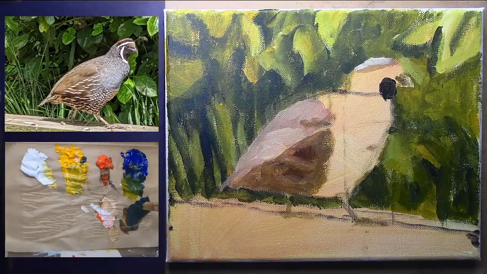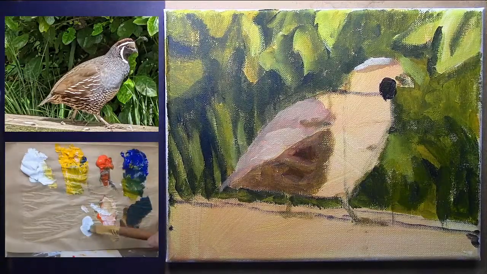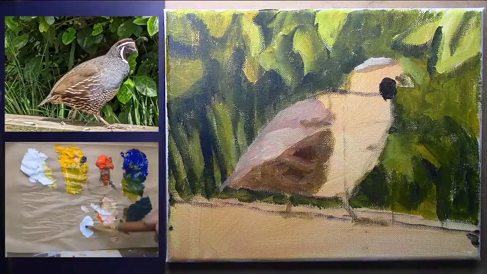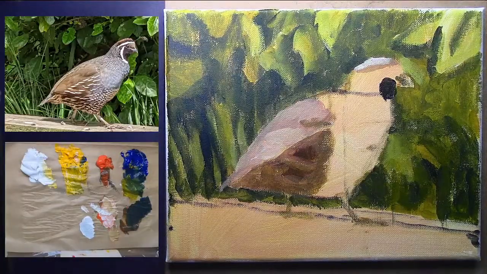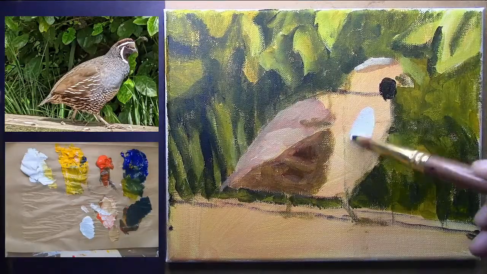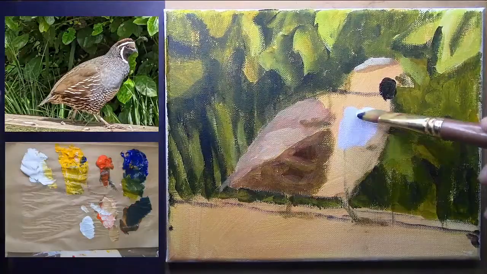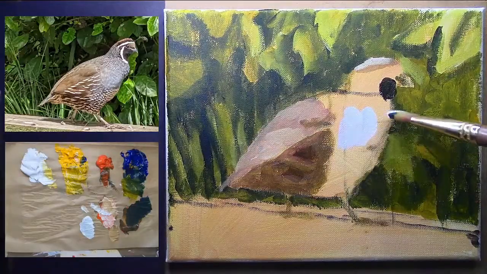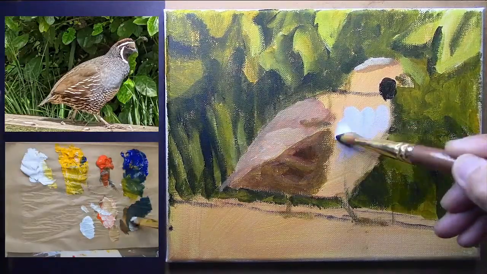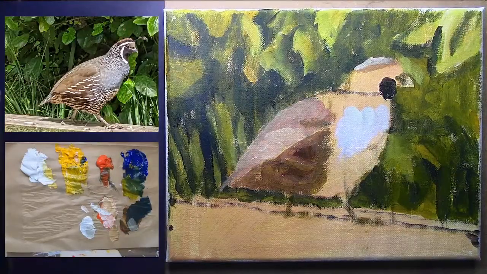I'm going to use just a little bit and use a lot of white. There you go. That's a nice gray. A little bit bluish, so I'm going to add more brown to tone it down.